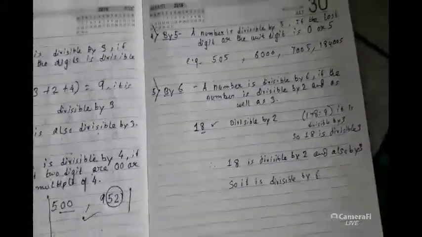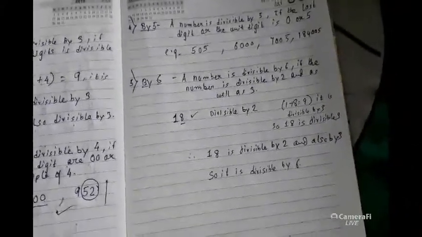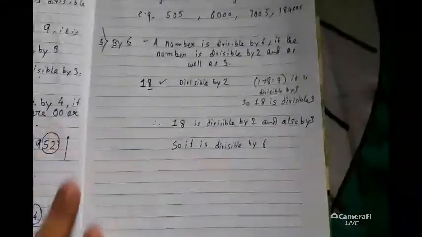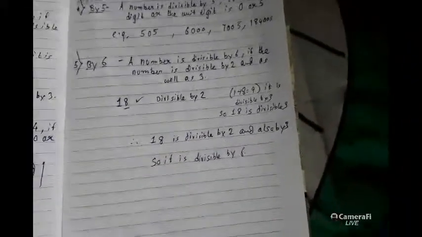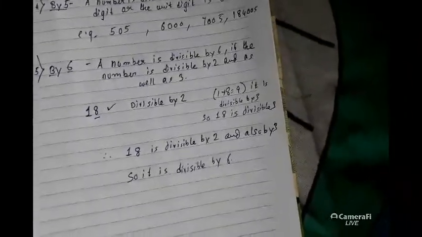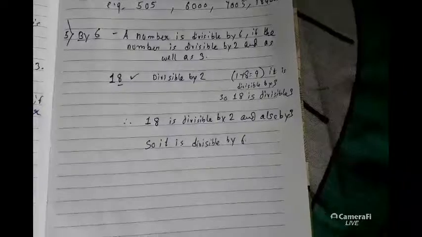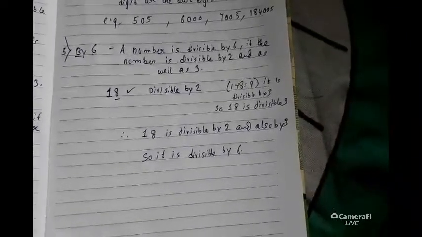Clear? So this is the rule. For 6 the number must be divisible by 2 as well as 3; only then will it be divisible by 6.